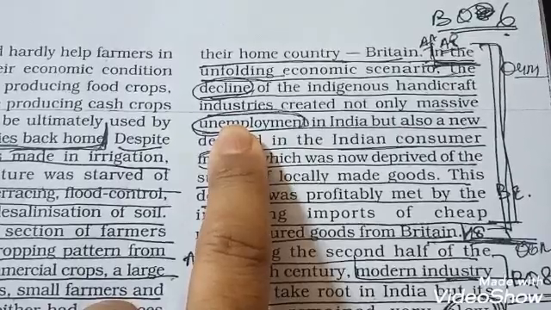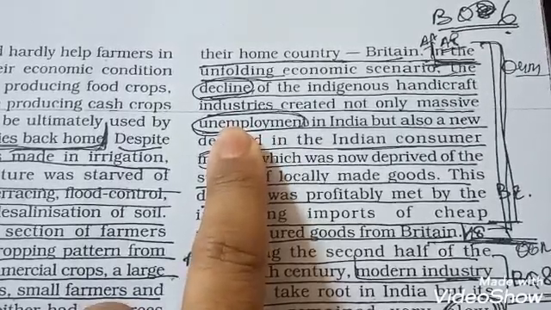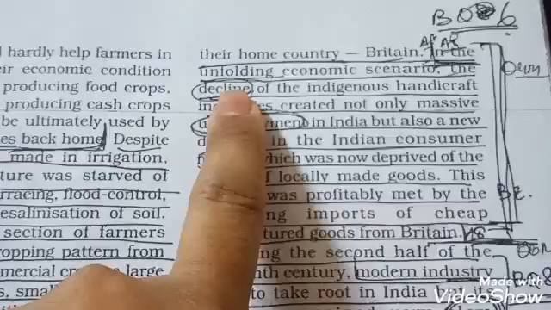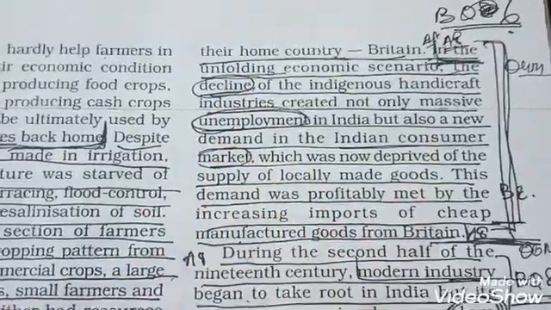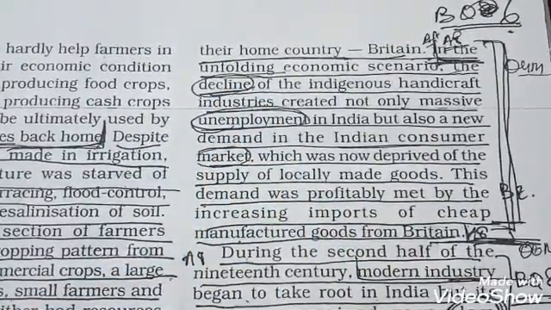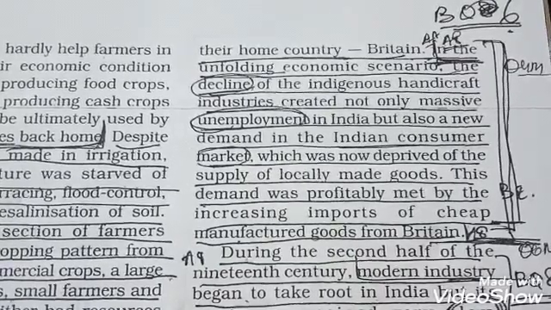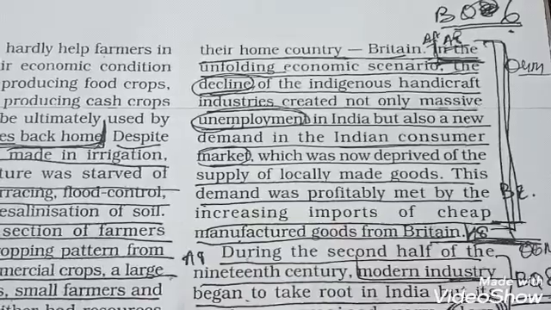India's industries, the handicraft industries which were very famous across the world, declined. Why did they decline? Because there was massive unemployment in India. It created massive unemployment. Unemployment will obviously happen because the Indian consumer market had become zero.